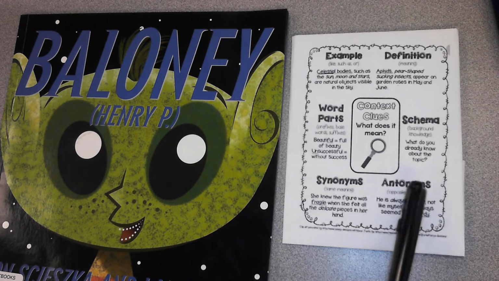When we come across right here, we see the word schema. That might be a new word for us, but another way to think about it is our background knowledge. If you have schema on soccer or schema on basketball, then you have background knowledge about what those things are. You may have played them, you may be on a team, you know what they are. So that is just what you already know about a topic.